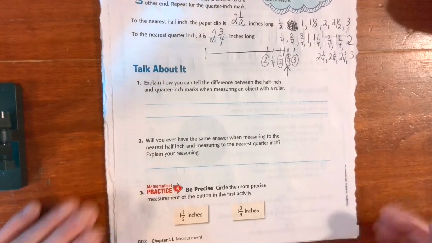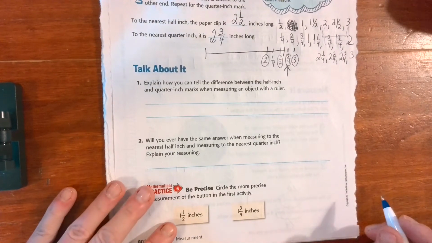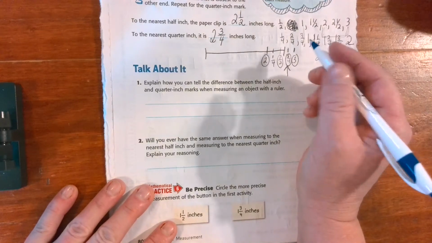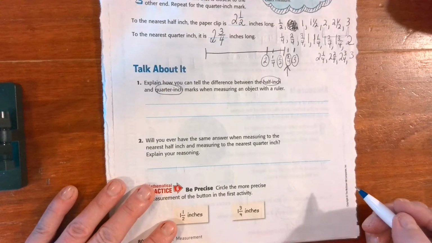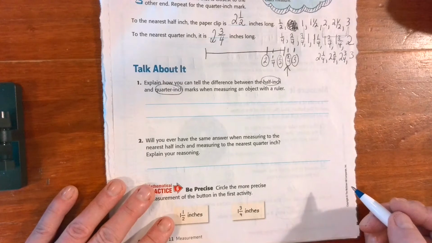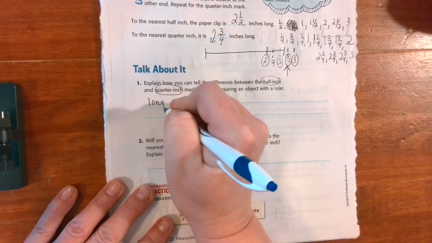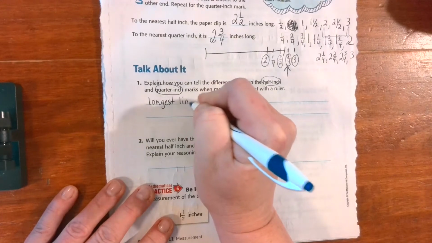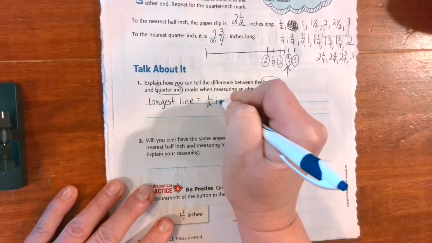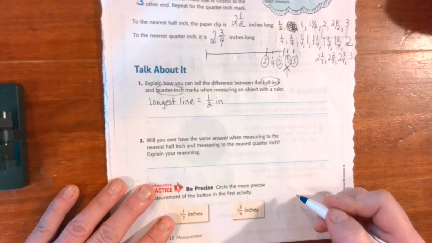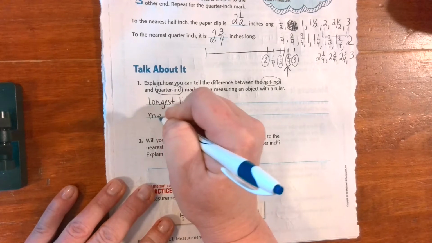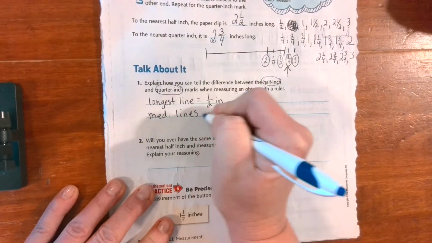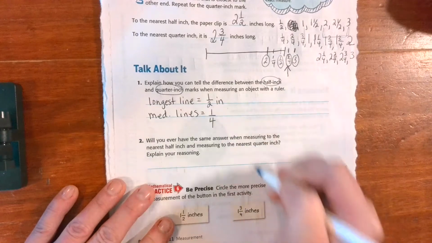All right, talk about it. Explain how you can tell the difference between a 1/2 inch and a 1/4 inch marks when you're using a ruler. 1/2 inch and 1/4 inch. So which mark is our longest line? And hopefully you said a 1/2 inch. And which marks are our medium lines in between? And hopefully you said 1/4 inch.